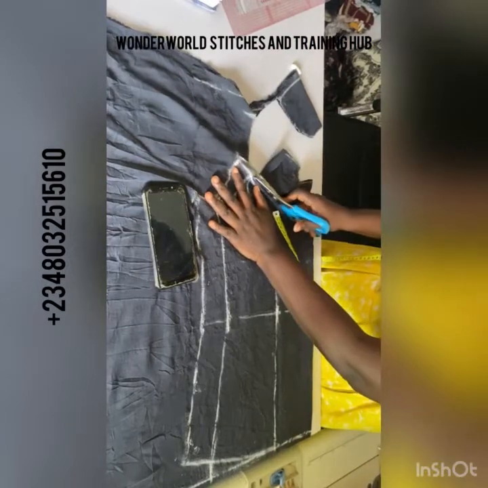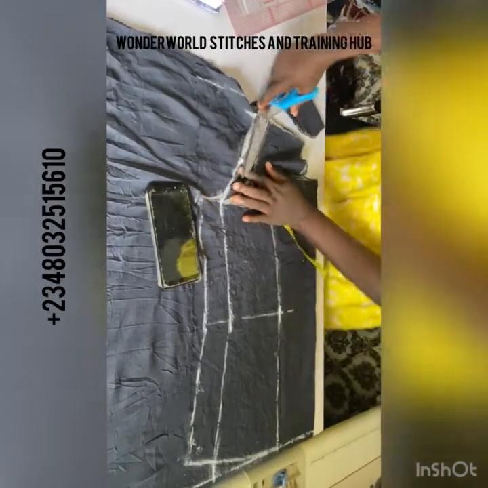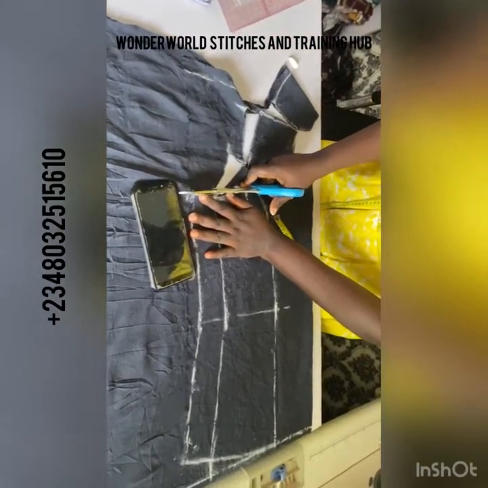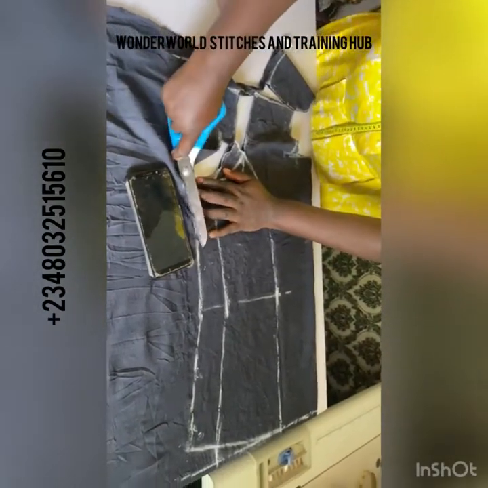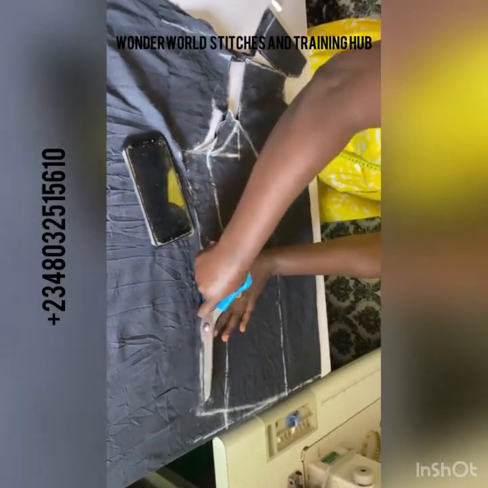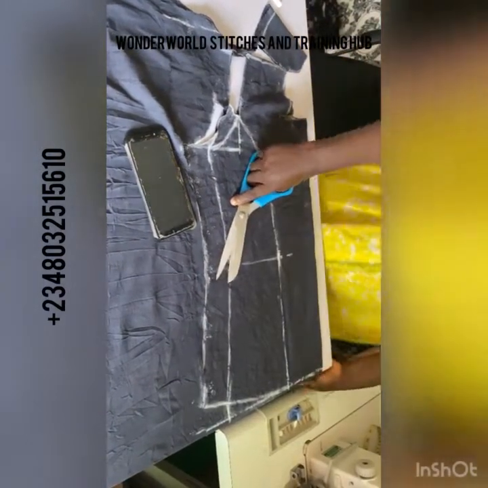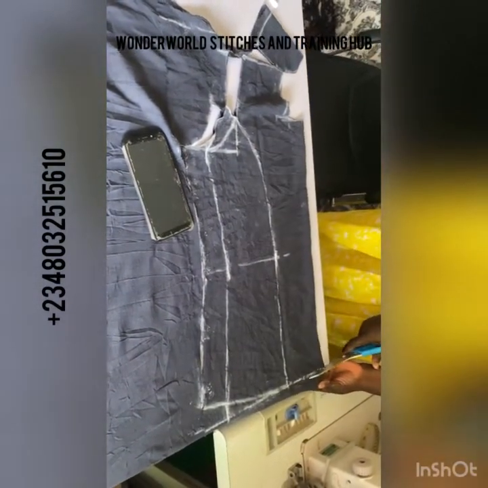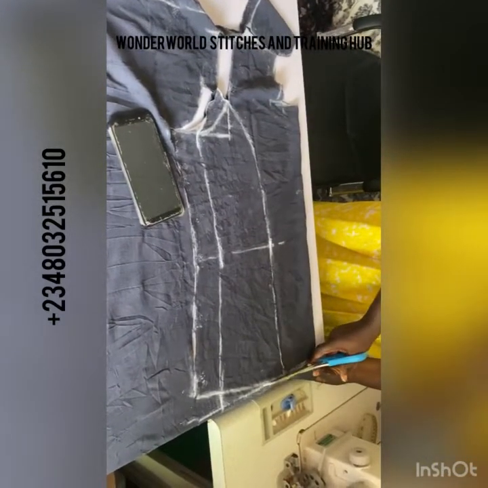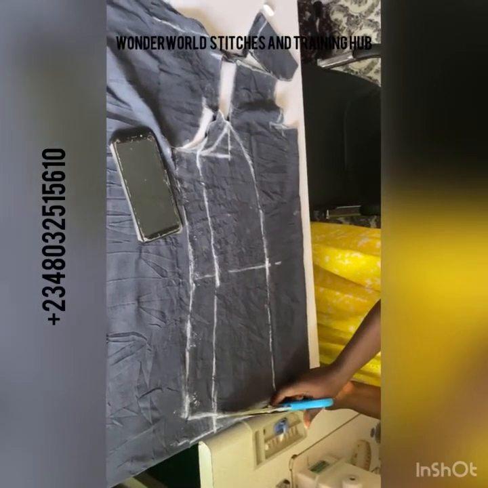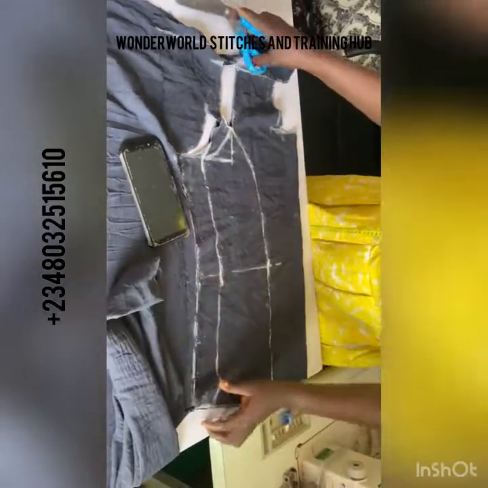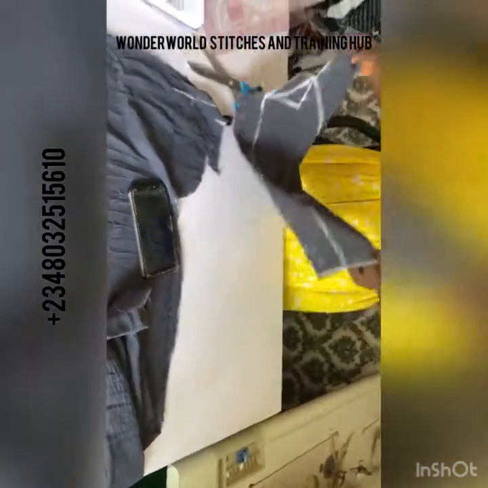And don't forget, please. So you use the front to trace the back.